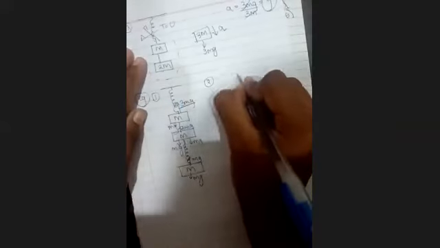Now in the second case, we will cut the spring which is at the bottom. So here the tension will become 0.